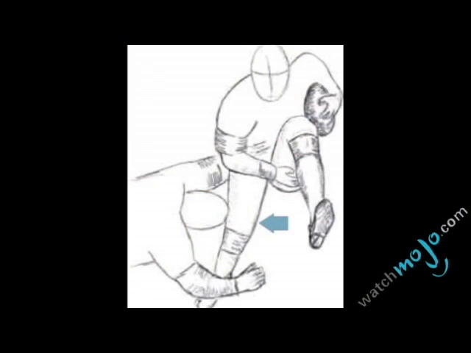The same case is true with the MCL. However, rather than providing rotational support, it provides linear support to the knee. And what happens when you're playing a contact sport like football or hockey, if you get a large impact to the outside of the knee, what will happen is the MCL will stretch, and in the same case, depending on the degree of the stretch, you'll either pull or tear the MCL.